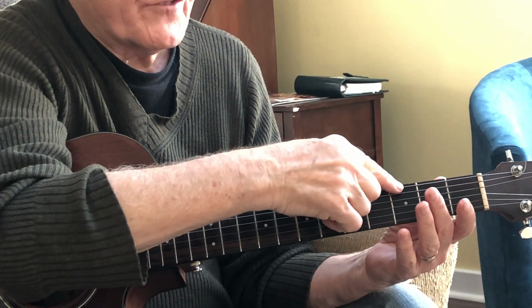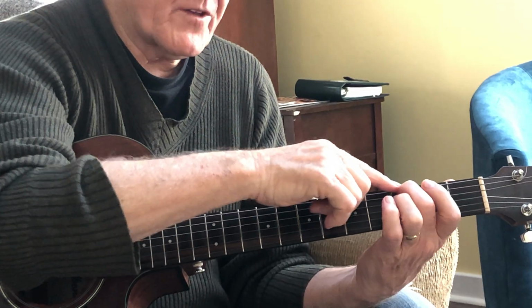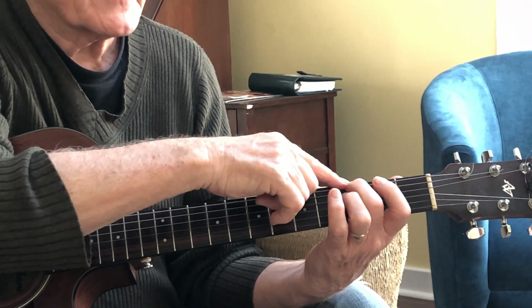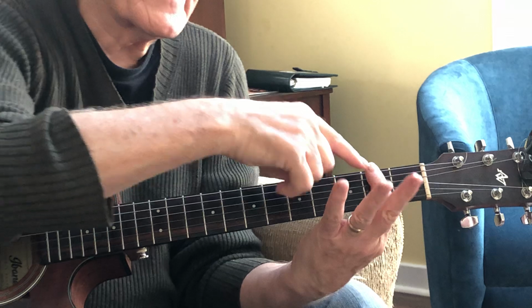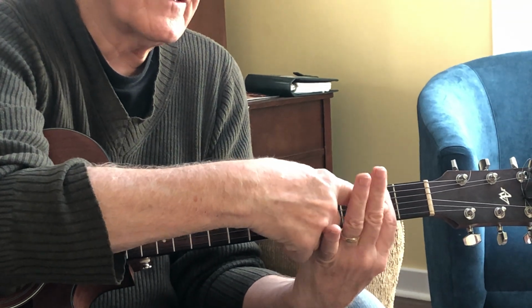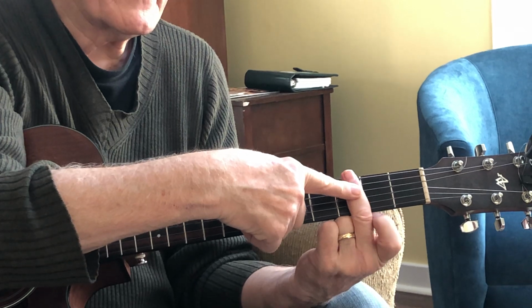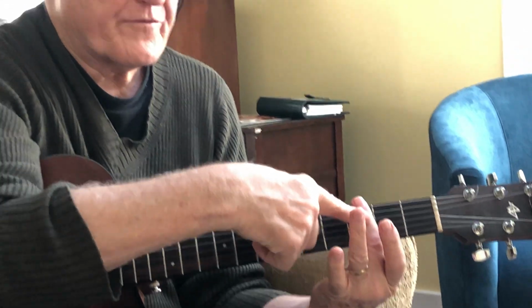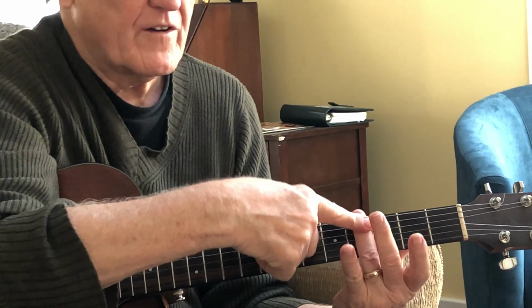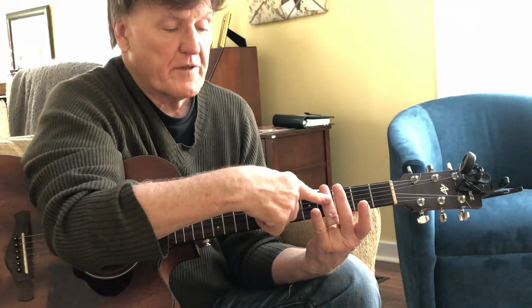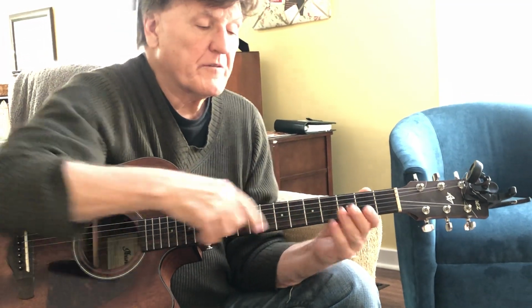Right now in the key of G, starting with my middle finger at string 6, fret 3, any note that I play on string 2 will be played with my index finger. On fret 3, it will be with my middle finger, and on fret 4, it's going to be with my ring finger, fret 5 with my pinky.